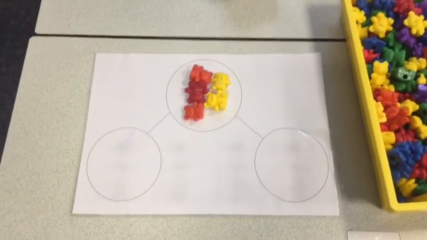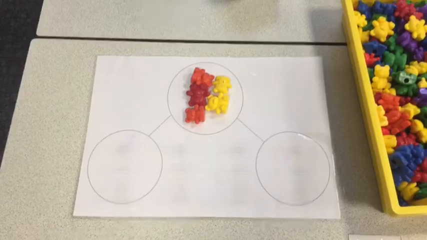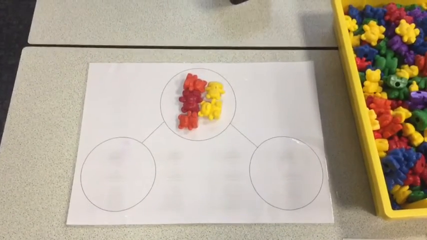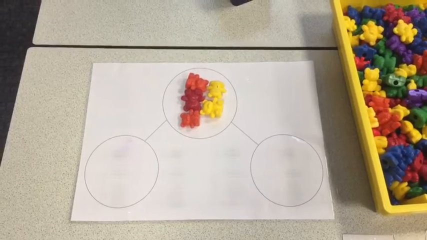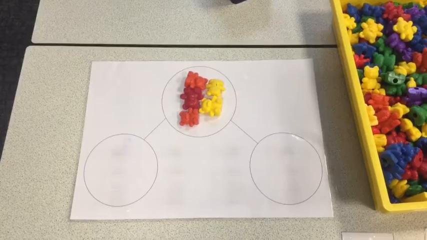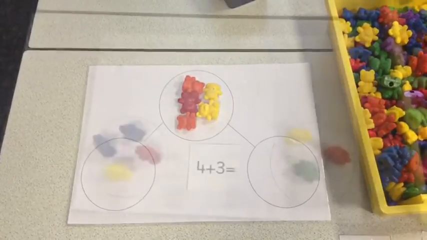This is the method that your children have already learned to use. We want to move them on from that now, and we want them to be able to count on from the larger number. So I'm just going to pause the video for a moment and set up ready for that.